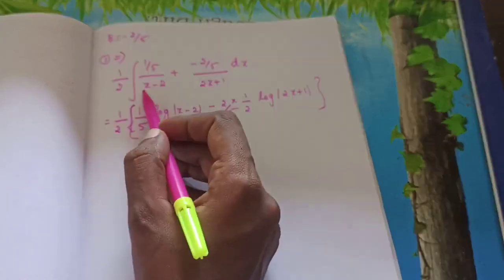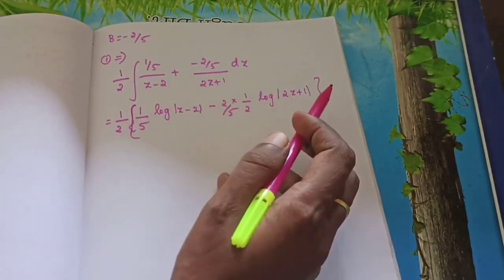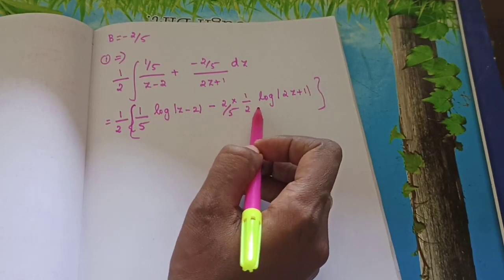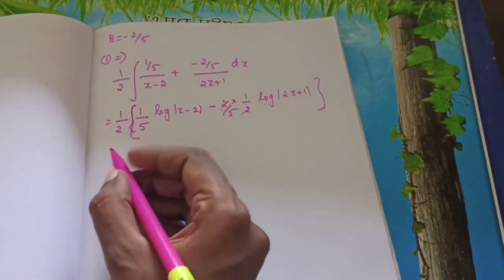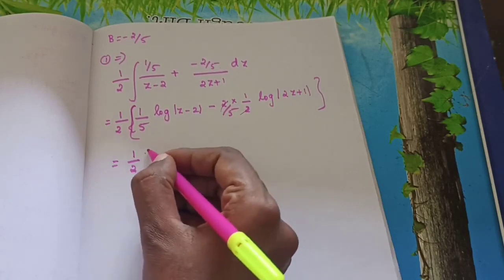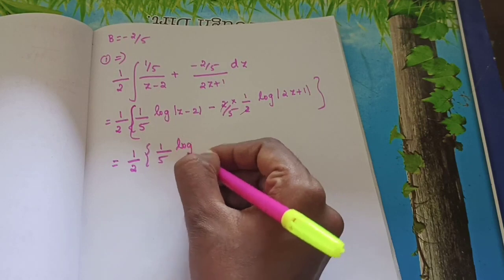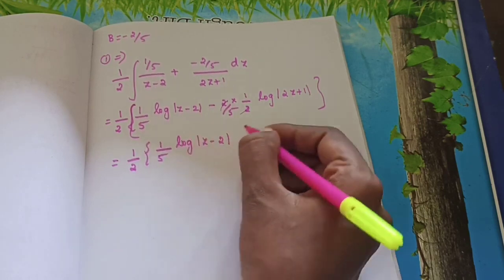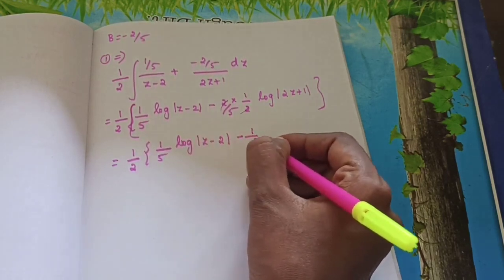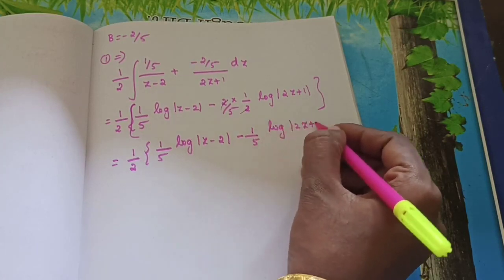When you are using the integration formula, if there is a coefficient, we need to divide by that coefficient. So 2 and 2 will get cancelled. So what's the balance? 1 by 2 into 1 by 5 into log of mod z minus 2 minus 1 by 5 into log of modulus of 2z plus 1.